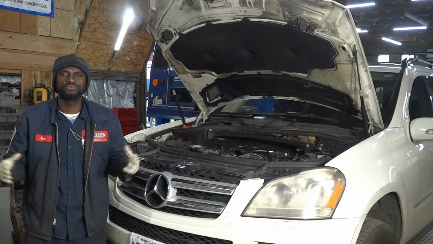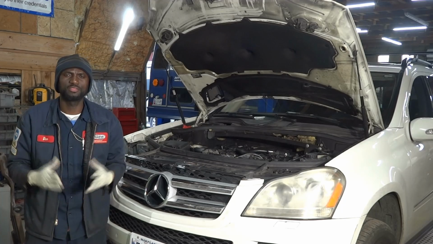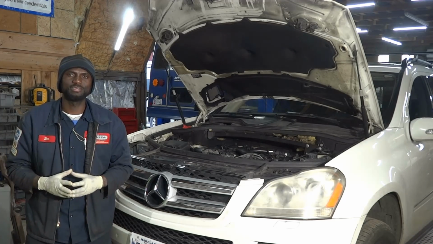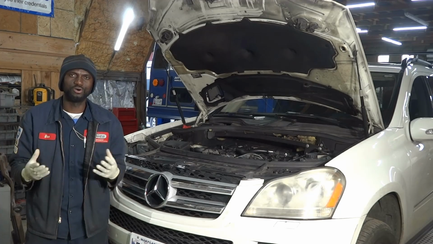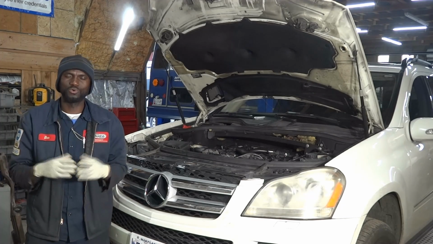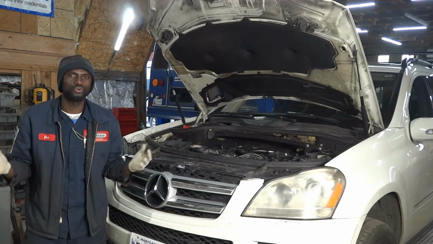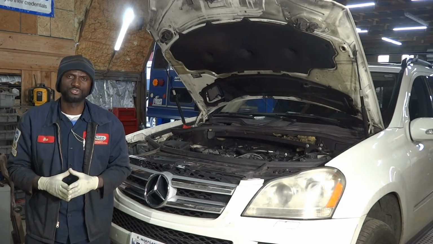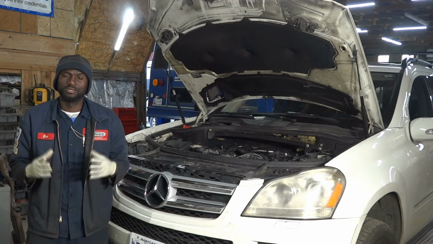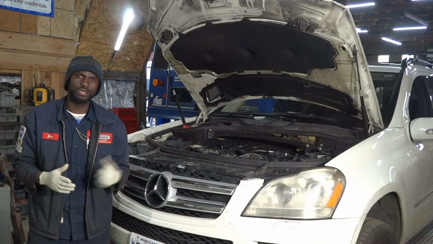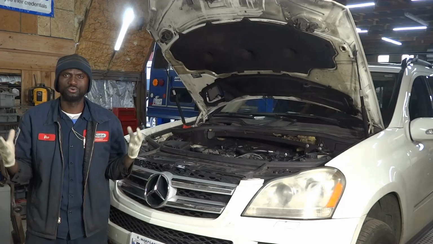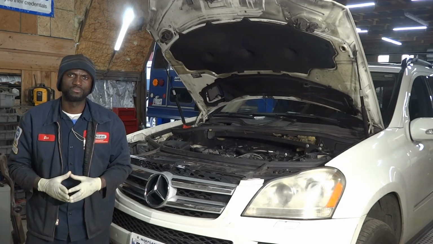Today we have a 2008 Mercedes GL320 with a 3.0 liter. The customer complaint is that the check engine light is on. He also stated that when the check engine light came on, the vehicle lost power completely and he couldn't drive it. So he got it on a tow truck and towed it here. It sounds like this vehicle has entered the fail-safe mode, which is also known as the limp mode.